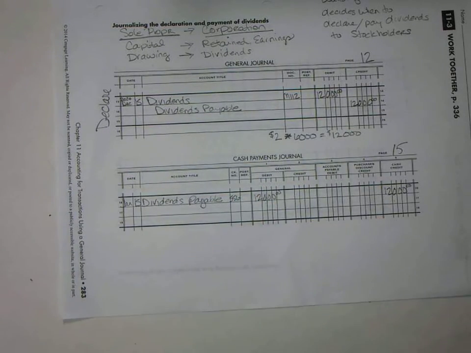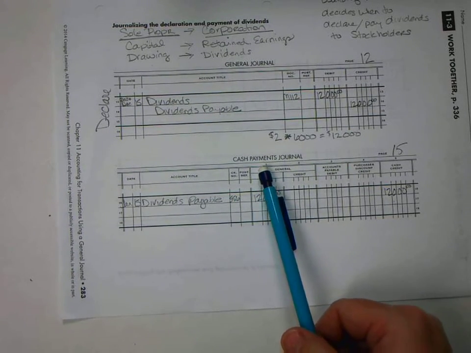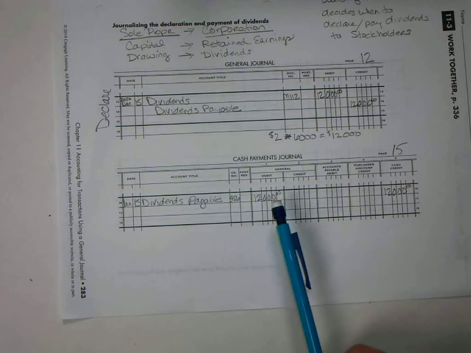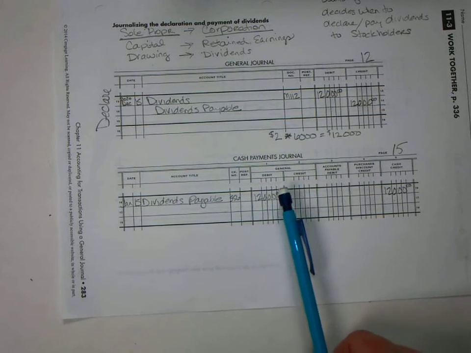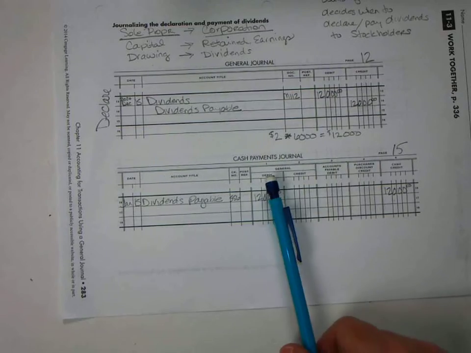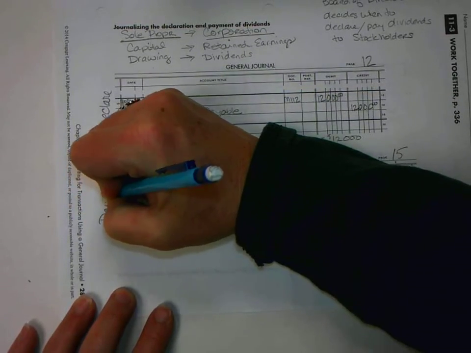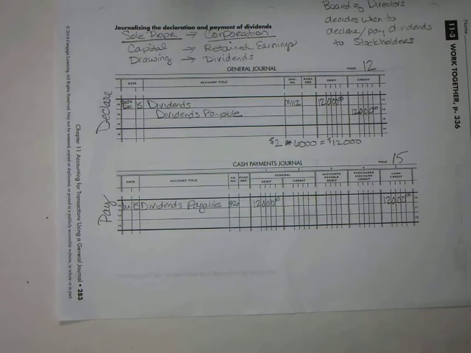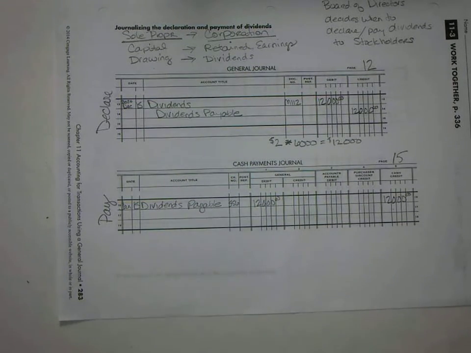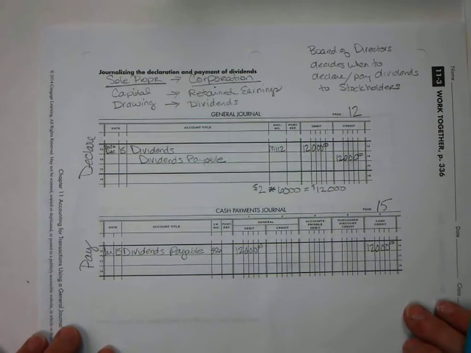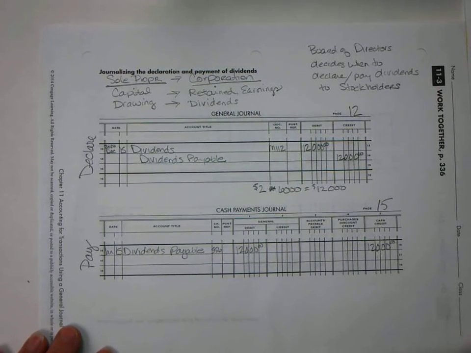So we're going back to our cash payments journal where we've got the special columns, and it's just going to take one line. There's our debit. There's our credit. This is when we are paying the dividend. And that's all there is to 11.3 and paying those dividends.